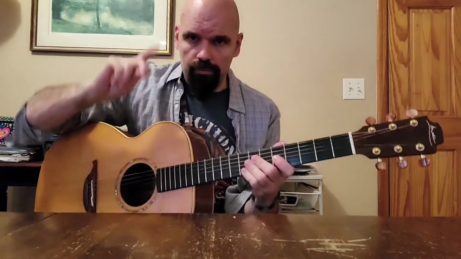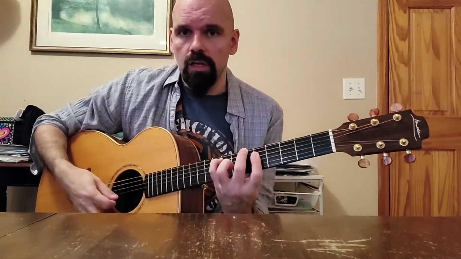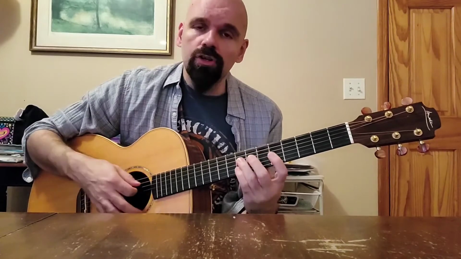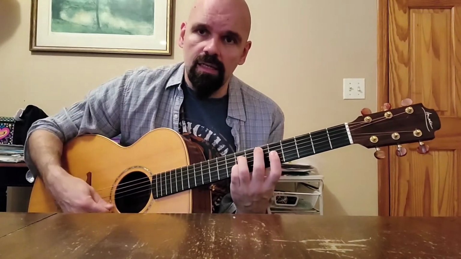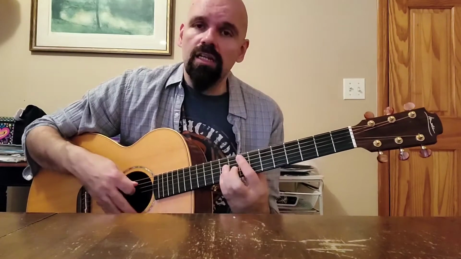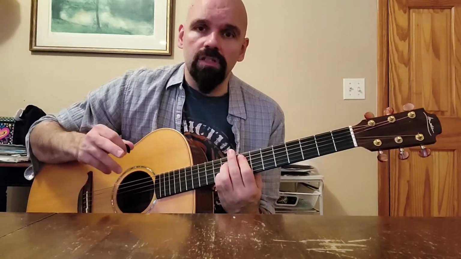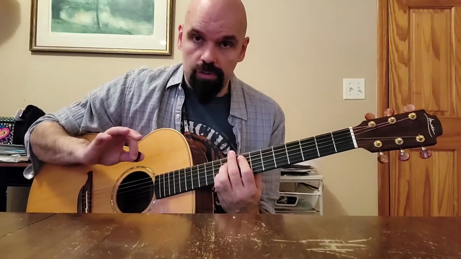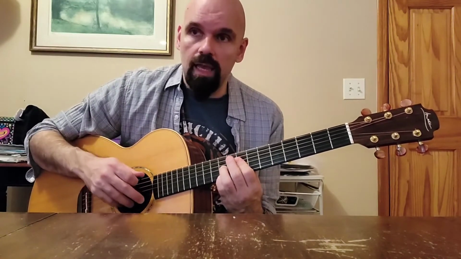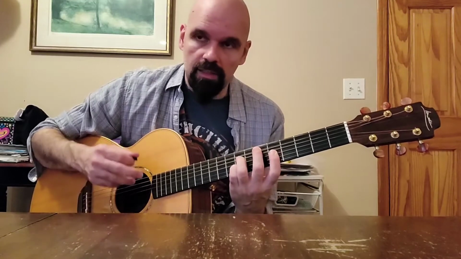The first scale of chord you're going to need to know is B flat 6 diminished. The second one is E flat 6 diminished. Then you're going to need F7 diminished. Then B flat 6 again, back to E flat 6 again.